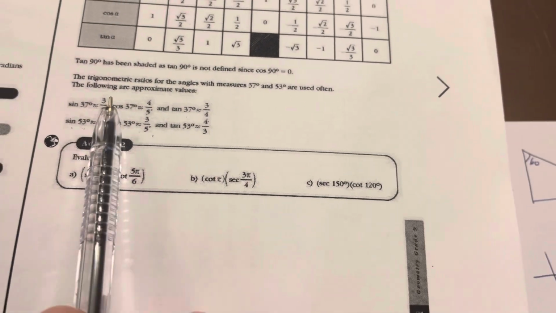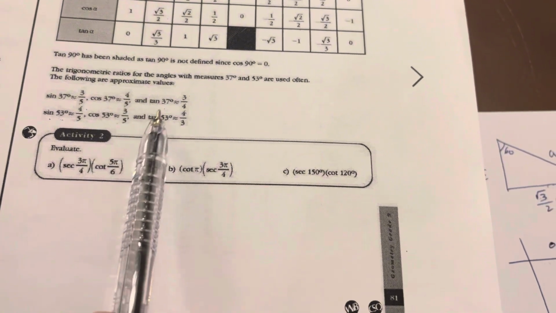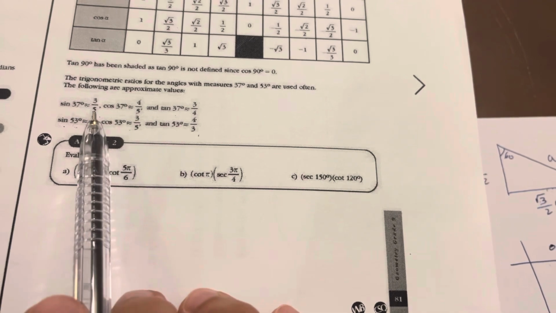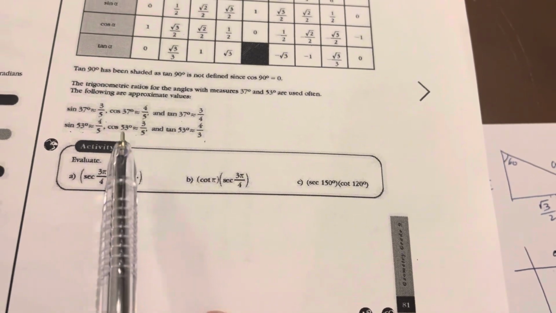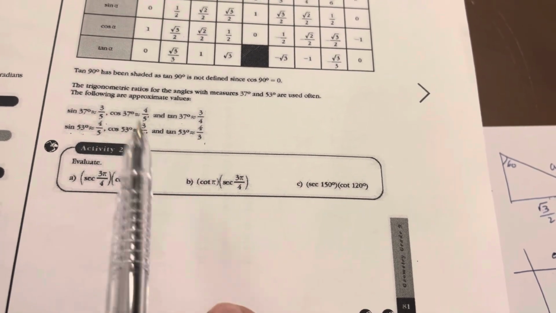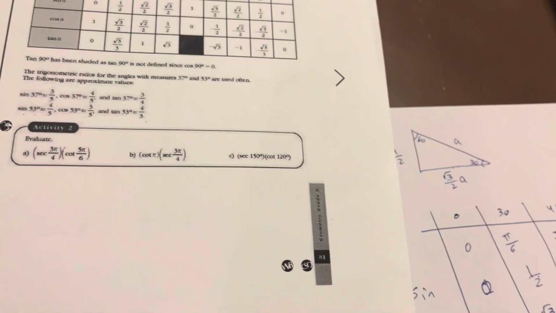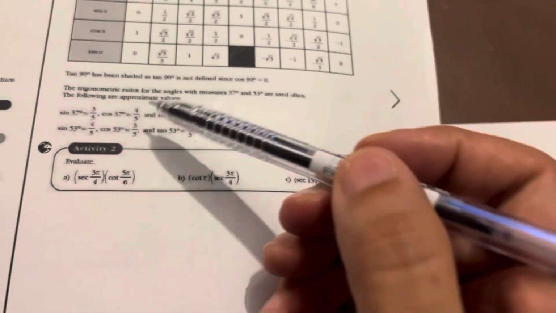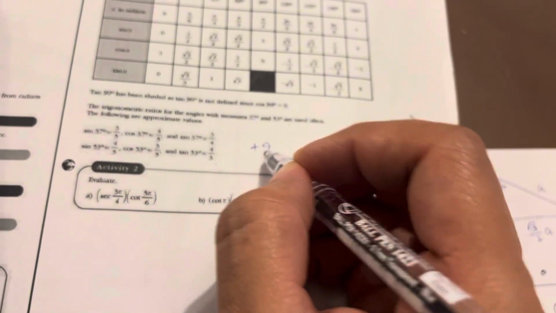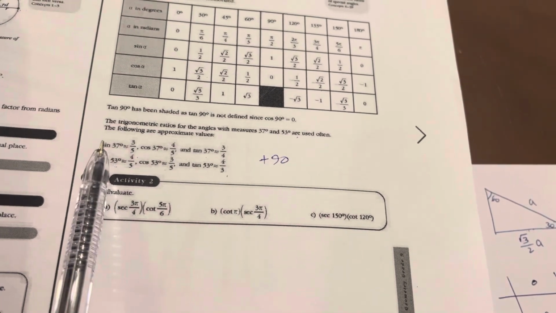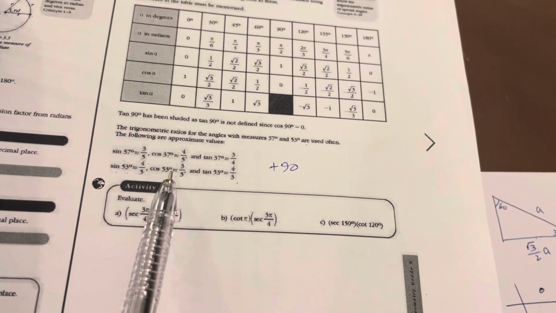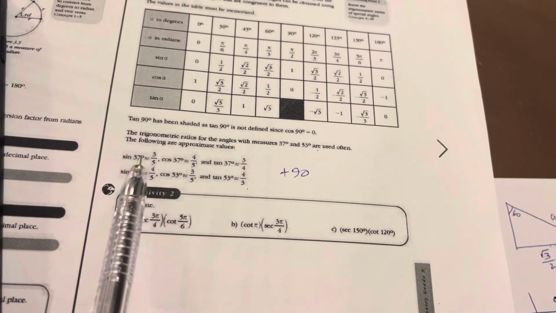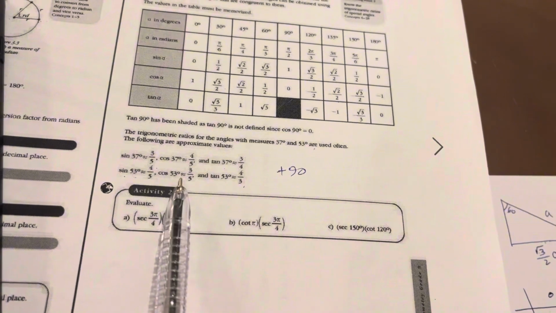Sine 37 is 3 over 5, cosine 4 over 5, tangent 3 over 4, and the sine of the complementary is equal to the cosine, sorry. This 53 is complementary to 37 because 90 minus 37 is equal to 53. So these two angles are complementary, which means when you add them you get 90. So the sine of the complementary is equal to the cosine, and the cosine of the complementary is equal to the sine. The tangent is sine over cosine, so you can get it.